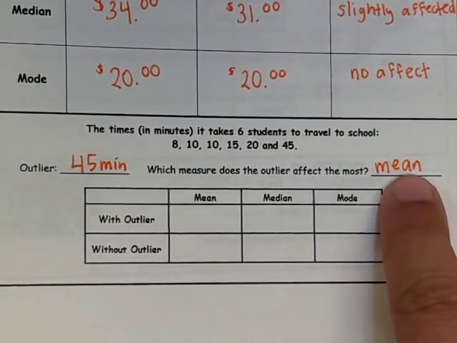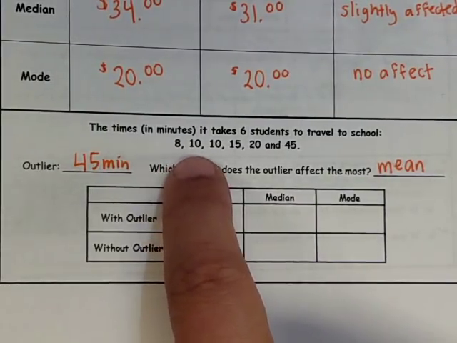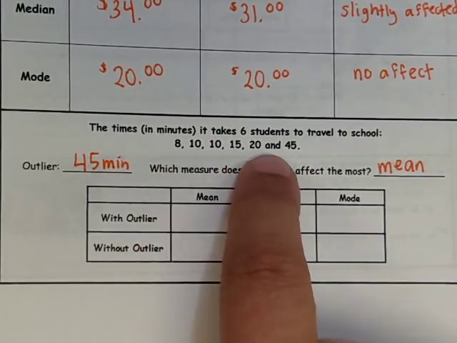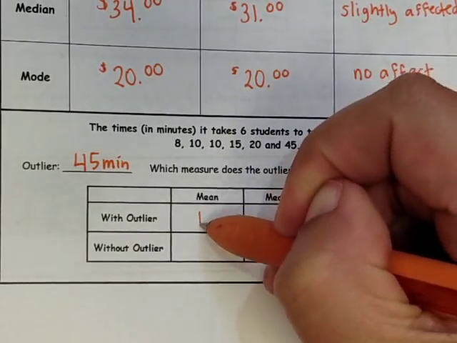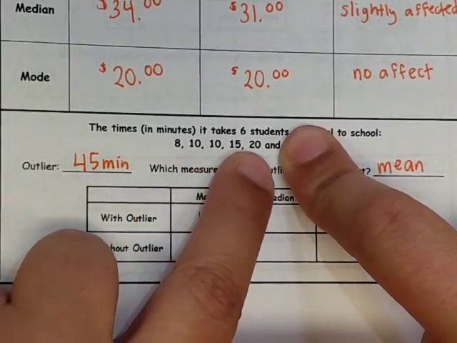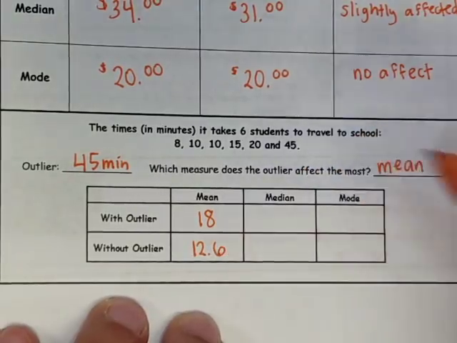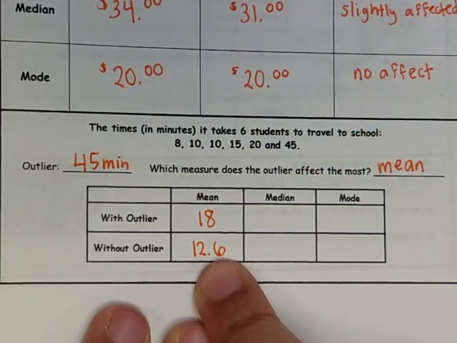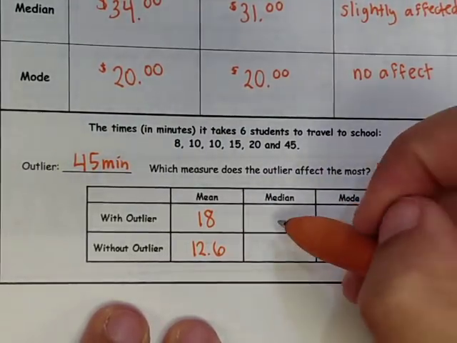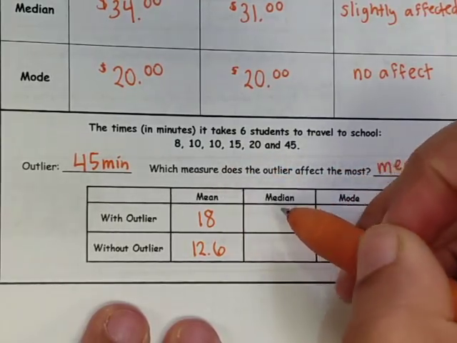Now we're going to fill in our data and see if this is true. If I find the mean, 8 plus 10 plus 10 plus 15 plus 20 plus 45, and divide all of that by 6, I get 18. Then if I take the 45 out and add these 5 numbers together and divide by 5, I get 12.6. So it looks like the mean went down by almost 6 minutes just by taking out the 45 minutes. The median is in between the 10 and 15, which is 12.5.